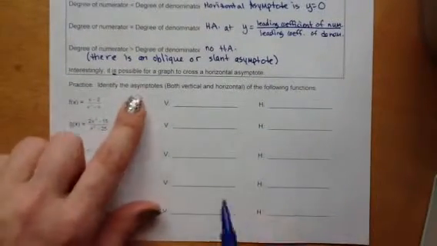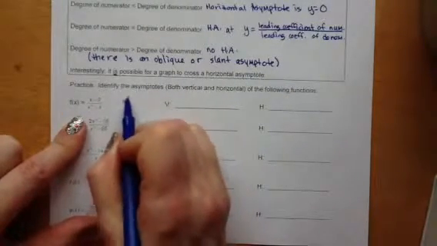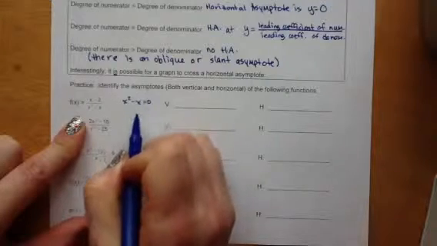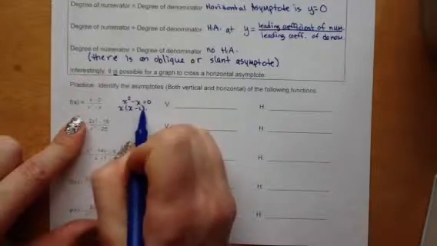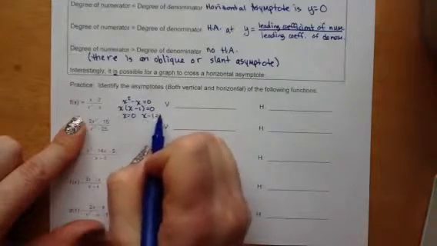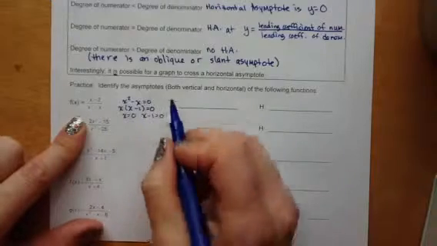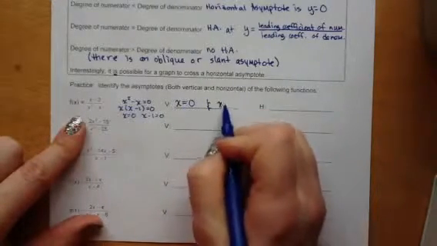Vertical asymptotes, remember we find those by setting the denominator equal to 0, so x squared minus x equals 0, and then I can factor out an x, so x times x minus 1 equals 0, and that gives me x equals 0, x minus 1 equals 0. So this graph has two vertical asymptotes, one at x equals 0 and one at x equals 1.